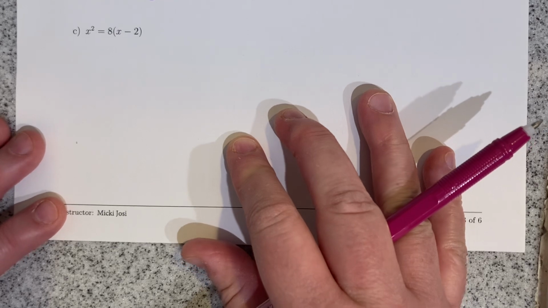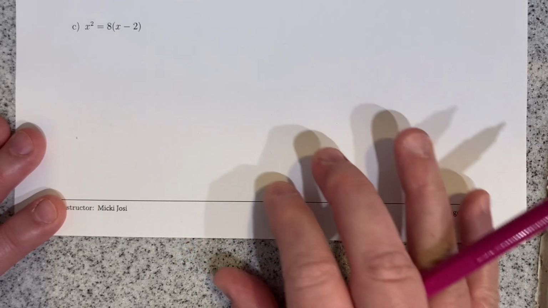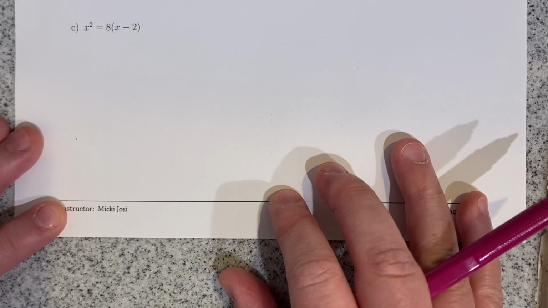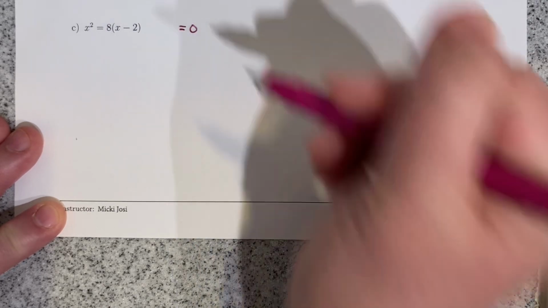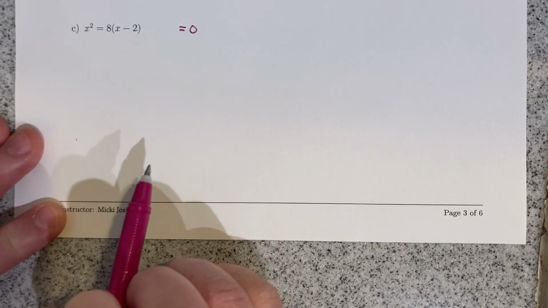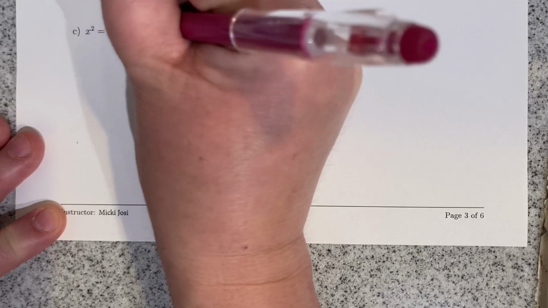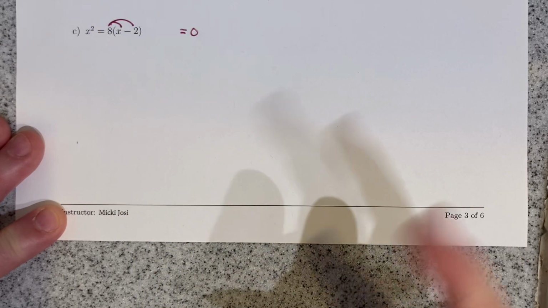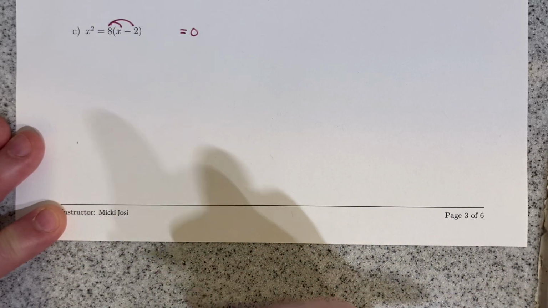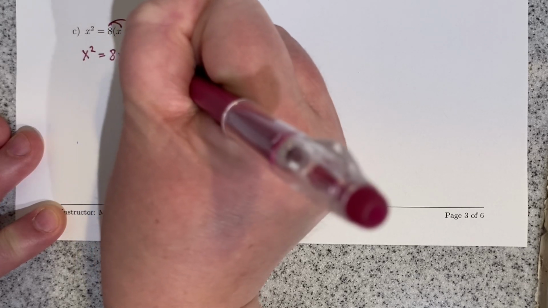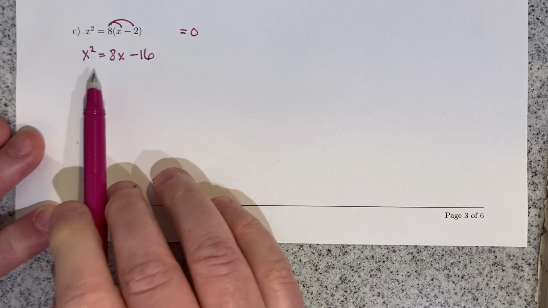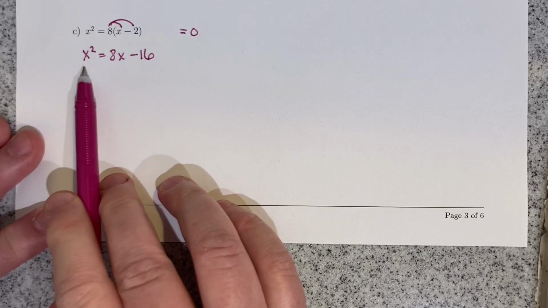All right, let's try this part C, because that looks different. First thing I gotta do is get the equal 0. And right now I definitely do not have that. So we're gonna need to multiply this 8, get rid of the parentheses, and then move everything over on the left side. So the x squared equals 8x minus 16. I always try to keep the x squared positive.